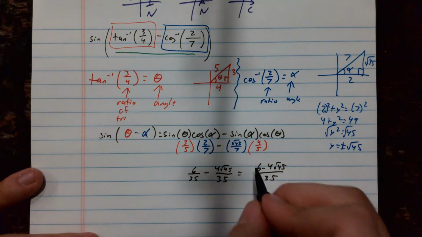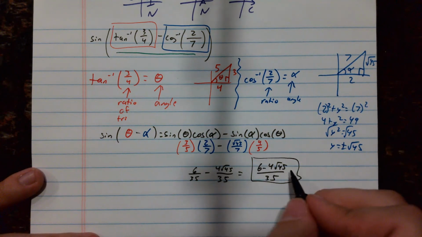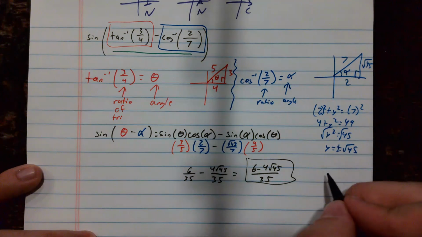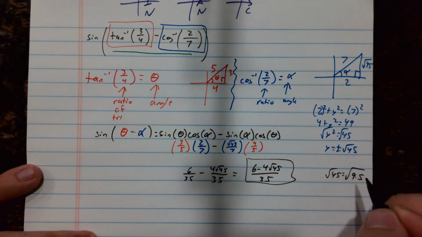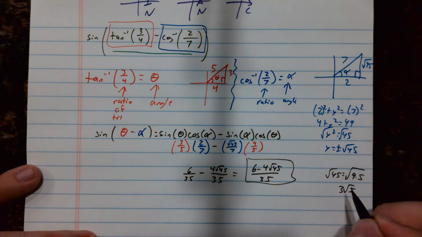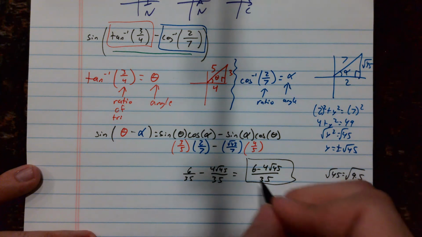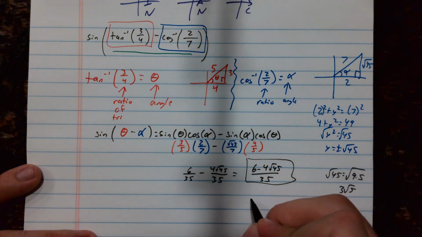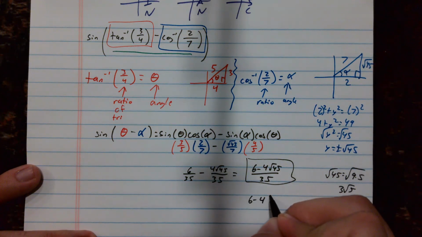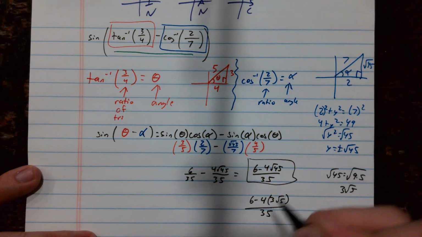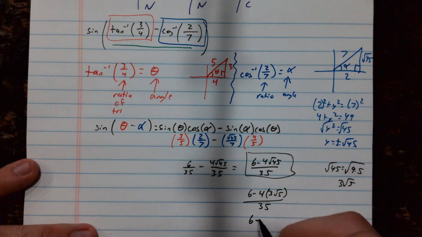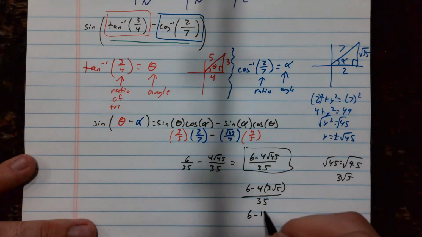So you could keep it in this form. If you wanted to break up that root 45, it is 9 times 5, so that does become 3 root 5. You could change it, and so make this 6 minus 4 times 3 root 5 over 35, which would become 6 minus 12 root 5 over 35.